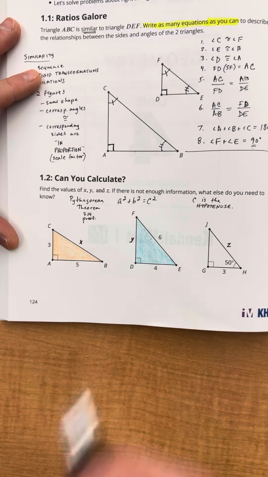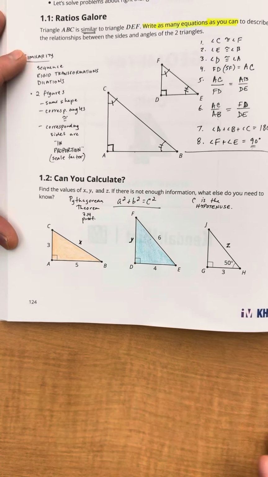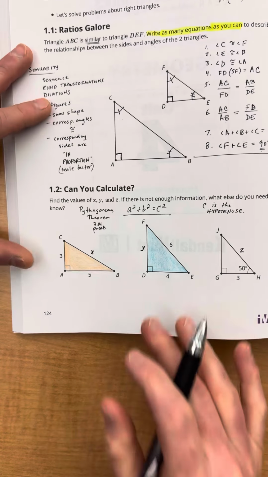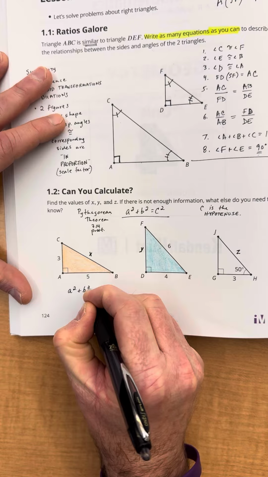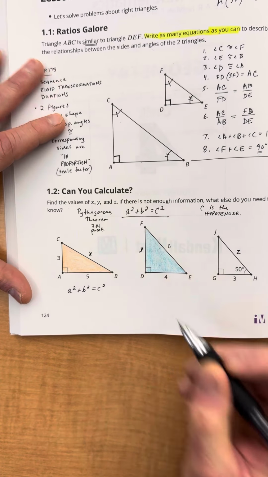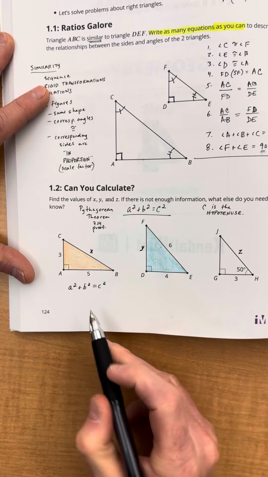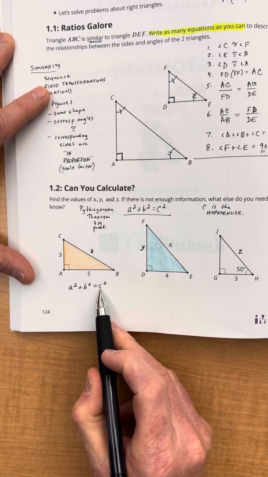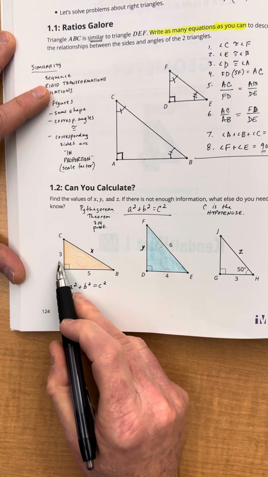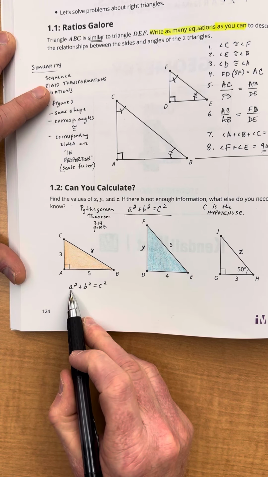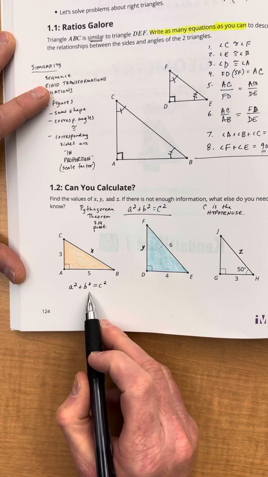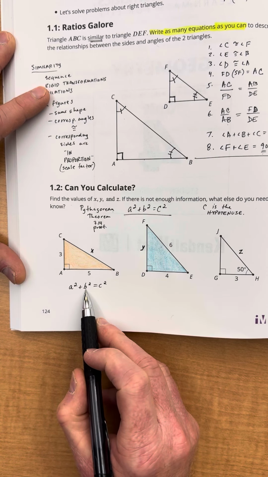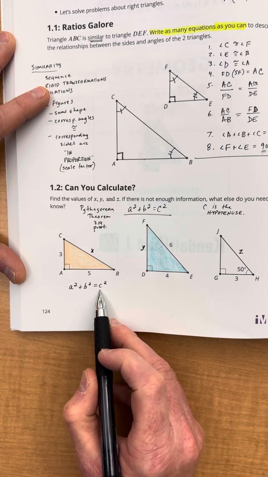So you always want to rewrite the formula first. So a squared plus b squared equals c squared. That way, all you have to do is just input the values for a, b, and c. I like to start small. So my smallest leg I usually do as a, the middle b, and the largest, of course, is c.